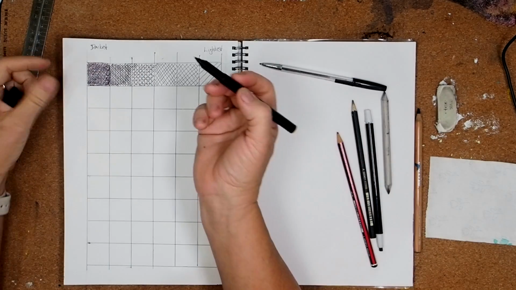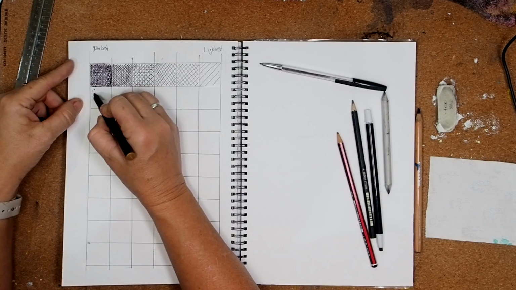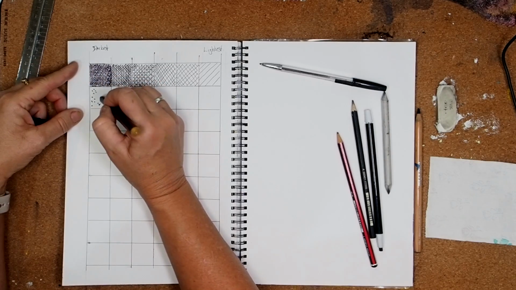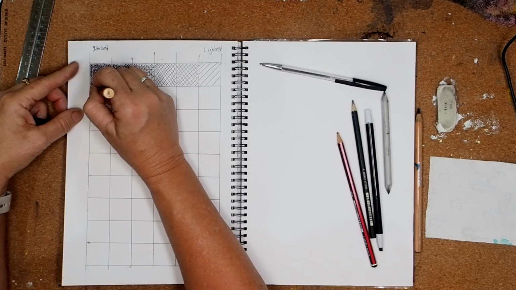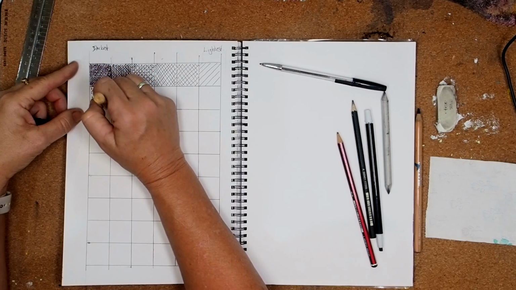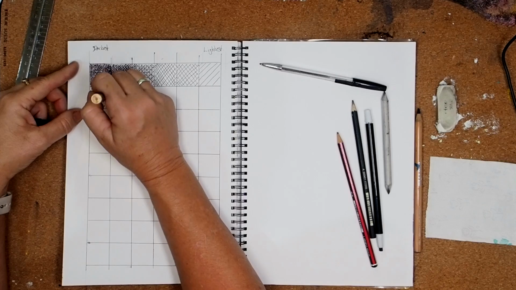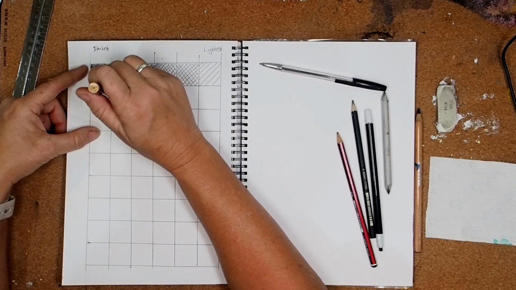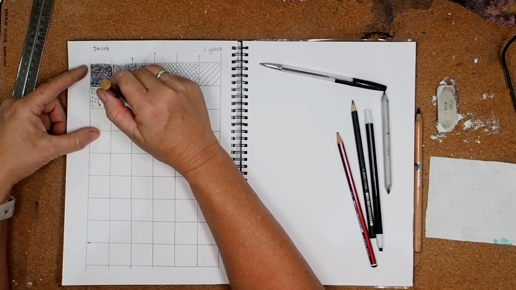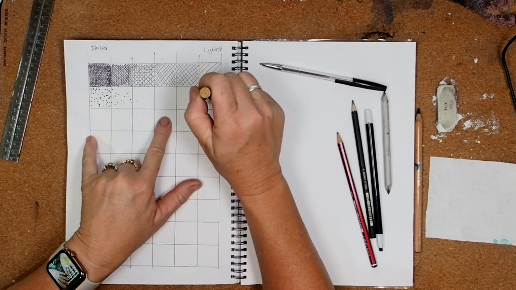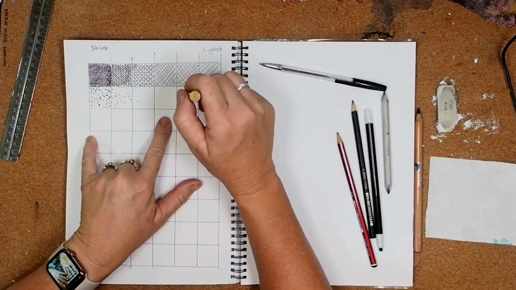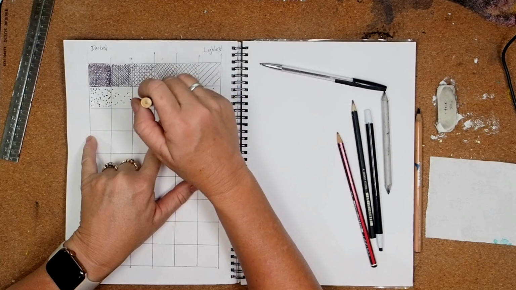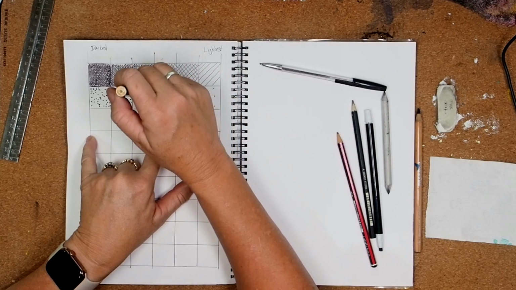Now you can do the same with a felt pen. Now I could do the lines, or in this case I'm going to do stippling, which is dots. And I am actually going to work all the way across. I'm just going to put a couple in my lightest.